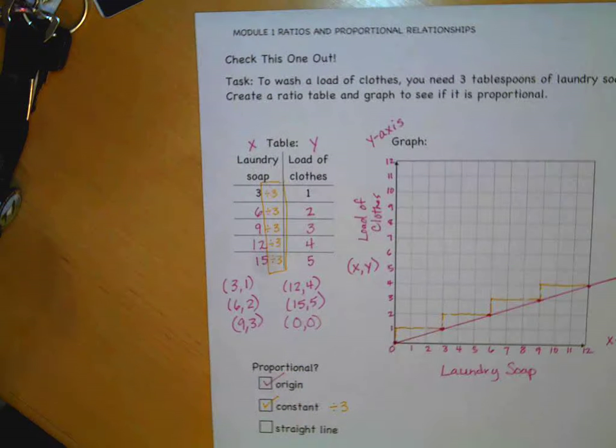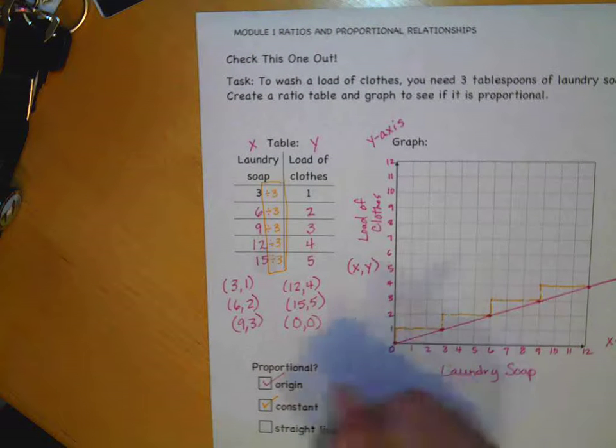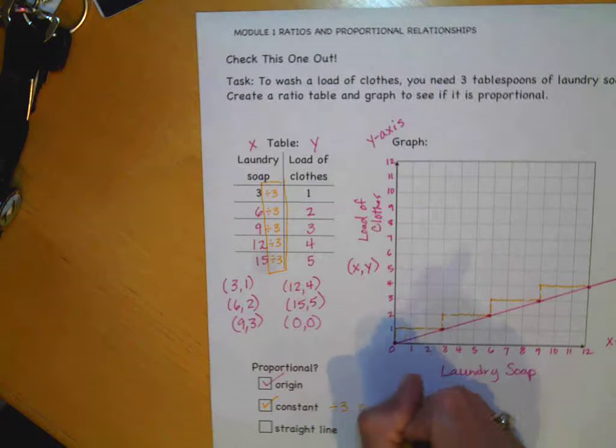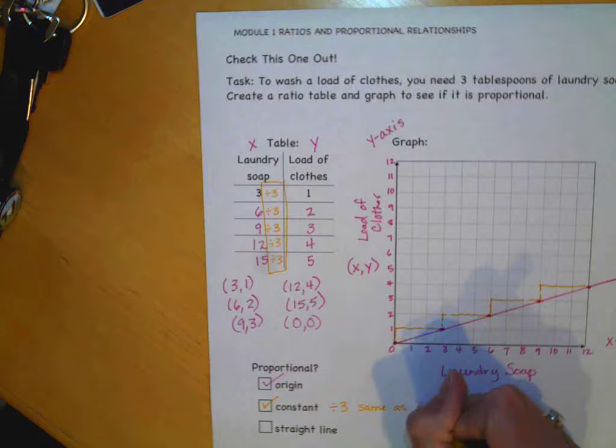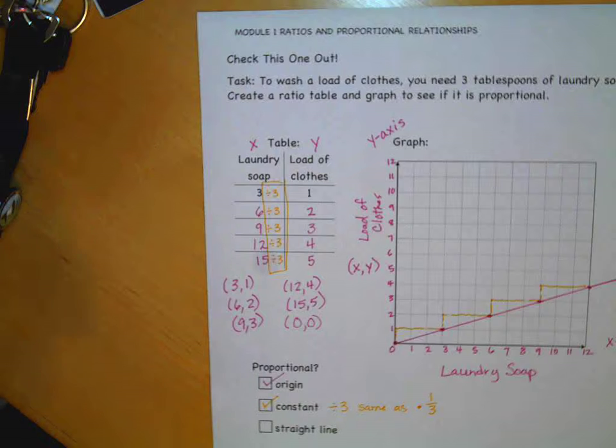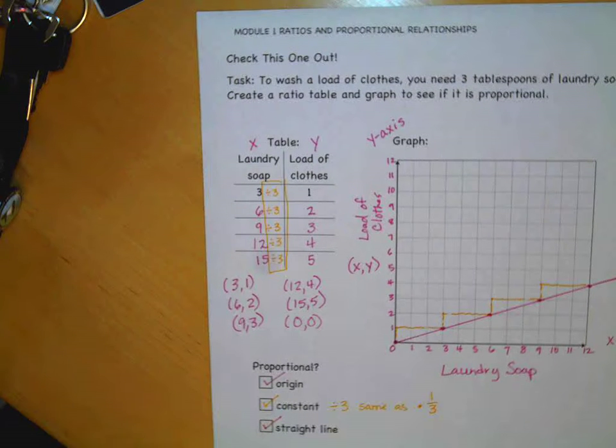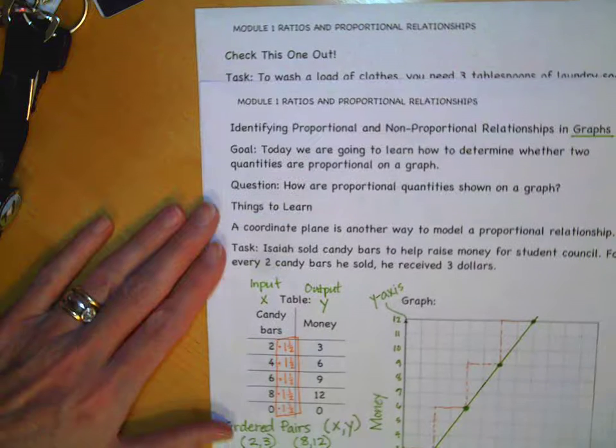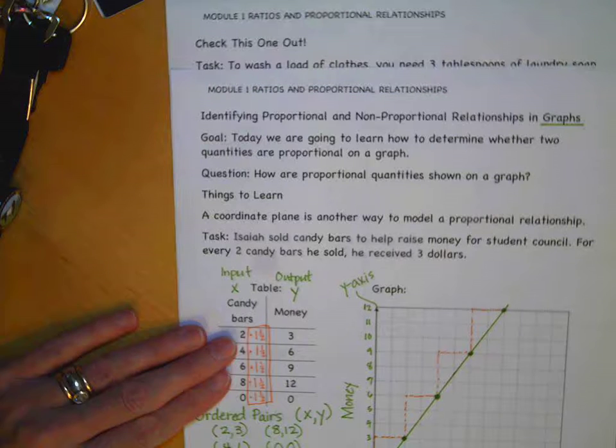So in the constant, you get to put a check, and it's because we divided by 3. One quick review from our other lesson. Dividing by 3 is the same as multiplying by 1/3. So yes, there is a constant of 1/3. Is it a straight line? We already proved that, so we get to put another check, and ta-da! We now have a proportional relationship on our graph, and you guys did it. Awesome job, kiddos. That's a lot of work, but you guys did a great job.